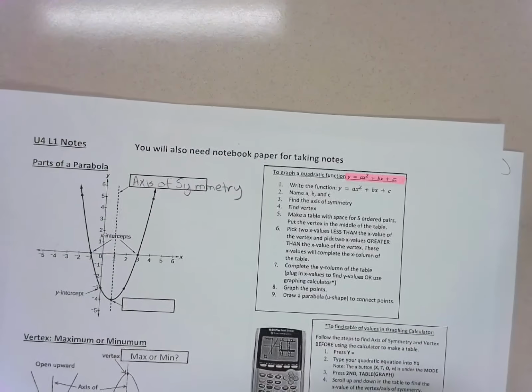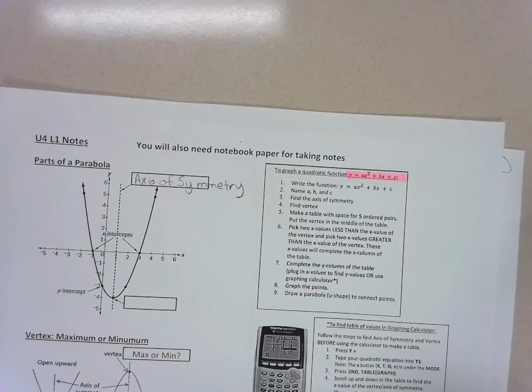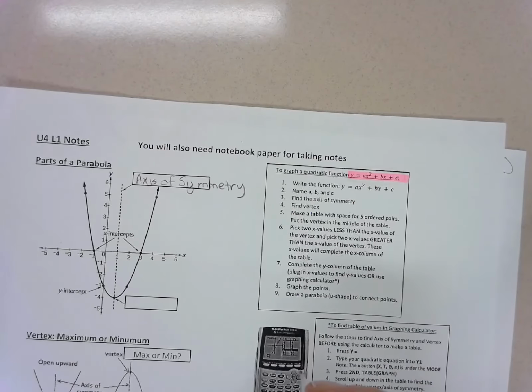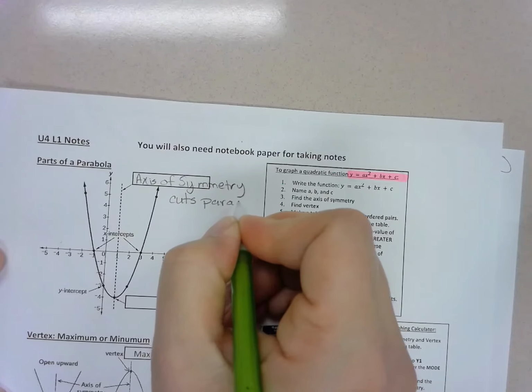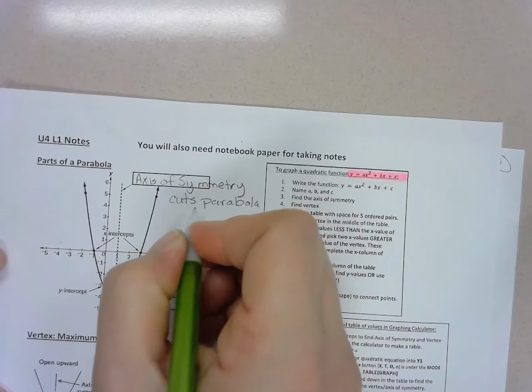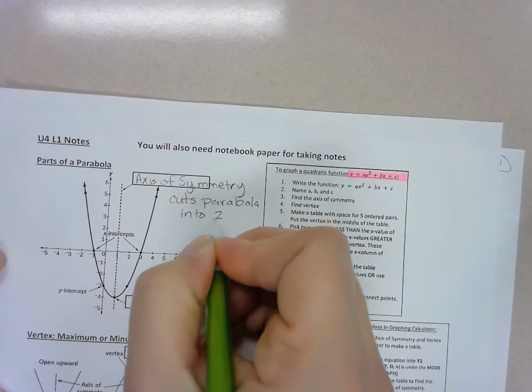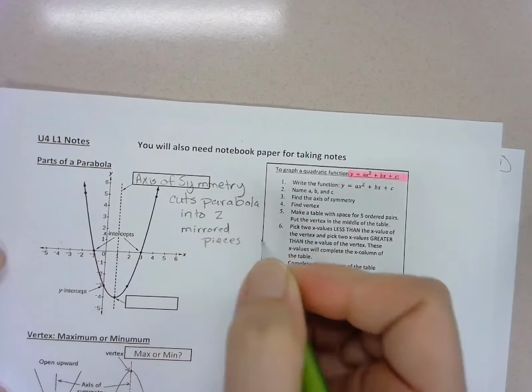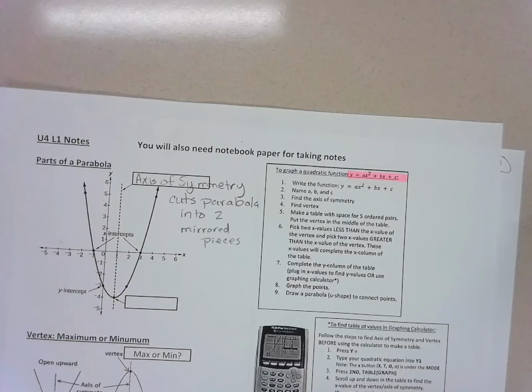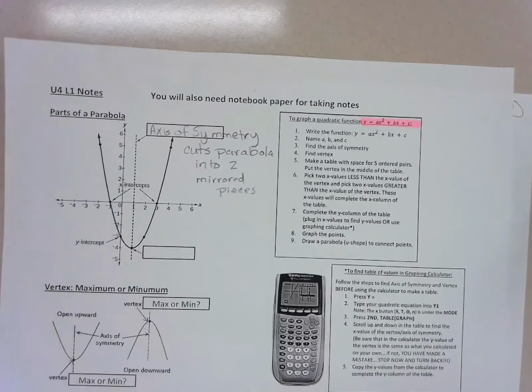The axis of symmetry is just an invisible line that divides your parabola in half. It goes right down the middle of it, and it tells me, hey, on one side of this line is the mirror image of what's on the other side of this line. So it cuts the parabola into two mirrored pieces. And we need the axis of symmetry because it's going to help us get started in finding that first point that we'll graph when we do our graphing.